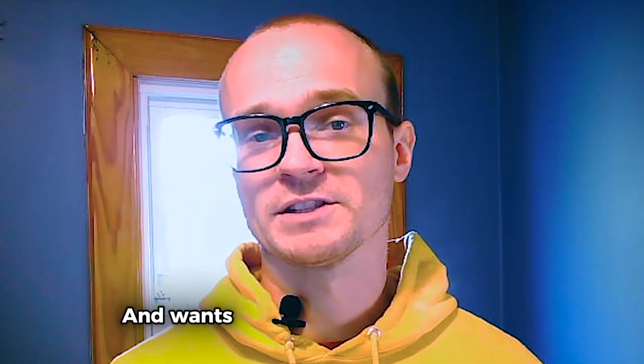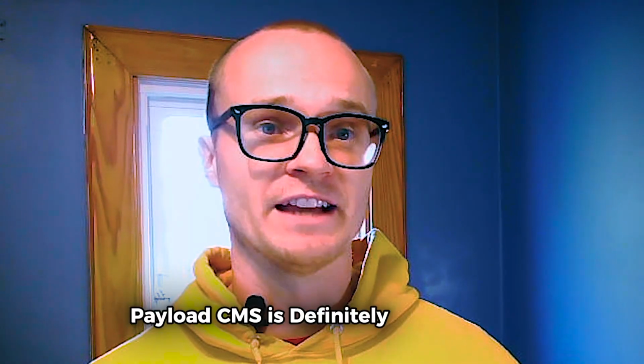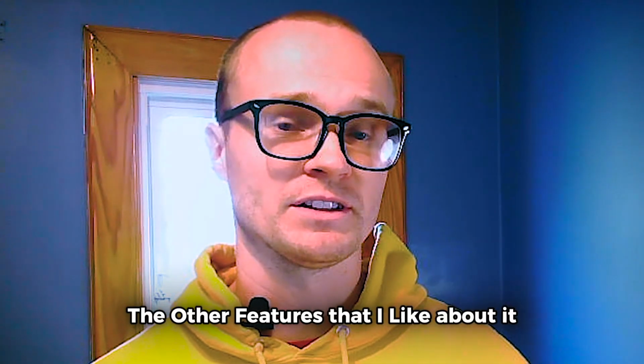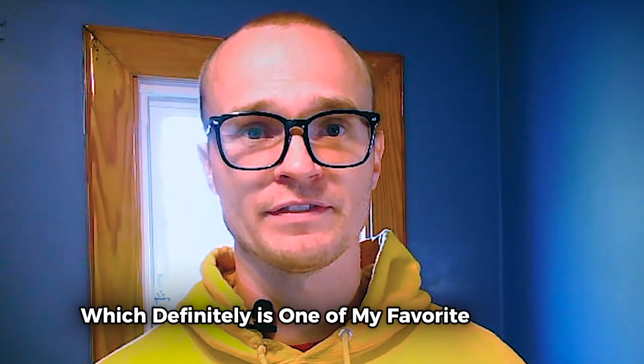If you're a developer who enjoys working directly in code and wants to maximize reusability and team collaboration, Payload CMS is definitely worth a try. This doesn't even include a lot of the other features that I like about it. Today, I'm only talking about the code-based configuration, which definitely is one of my favorite features.